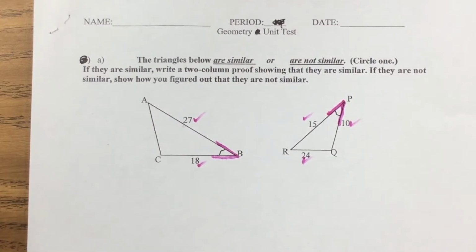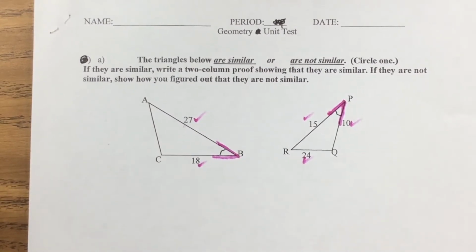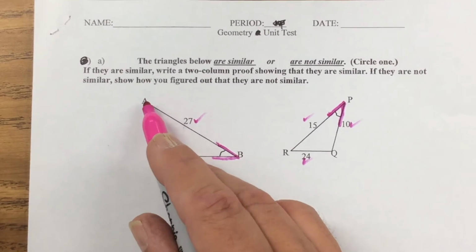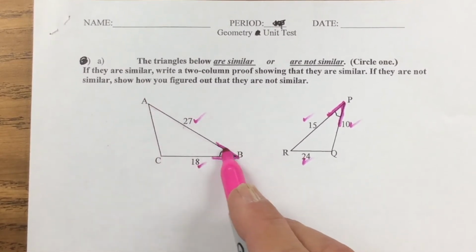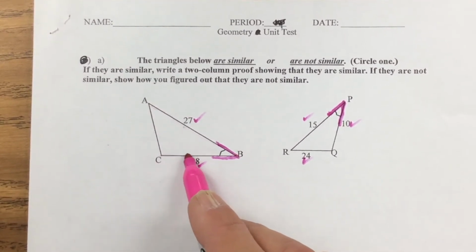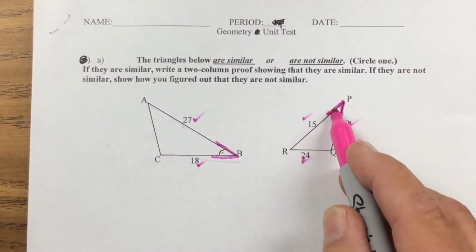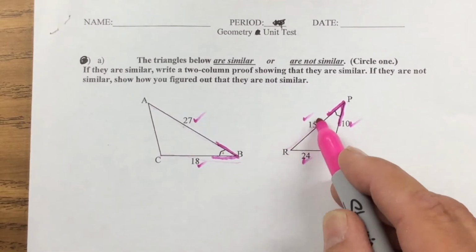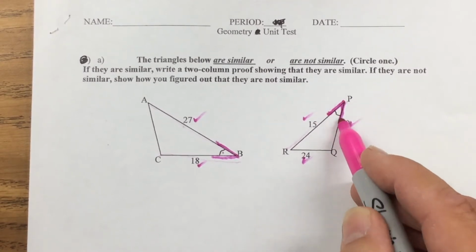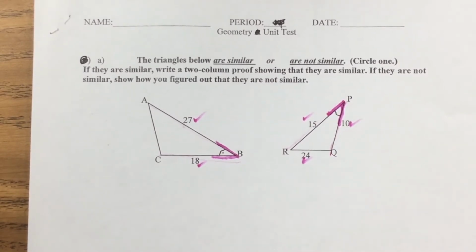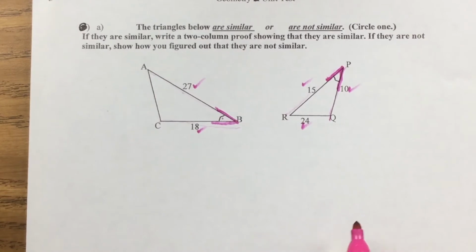is side, angle, side. As it turns out, I have the measure of this side and the measure of this side that create the angle that is congruent to the angle on the other side, where I also have the measure of this side and the measure of this side. So now how do I write all of that down?